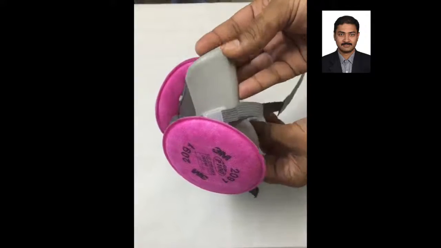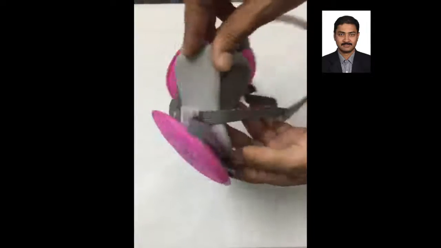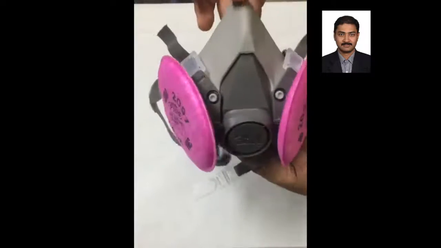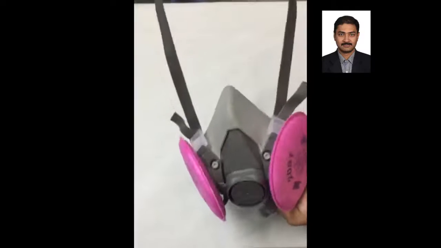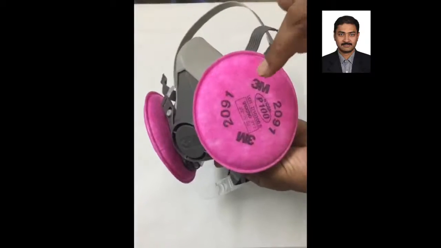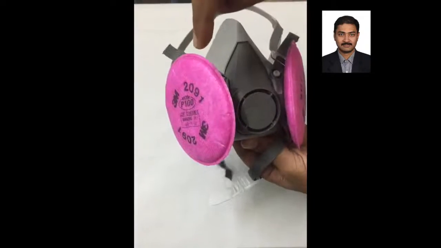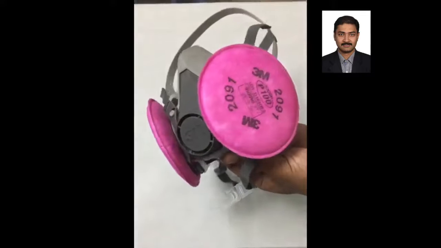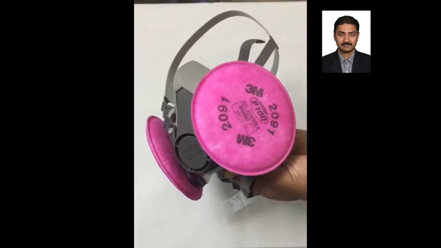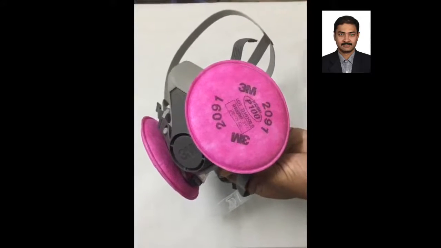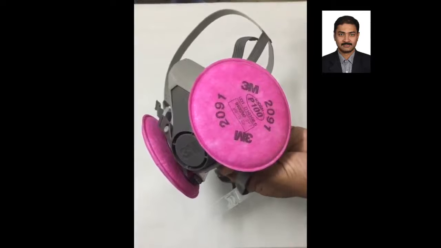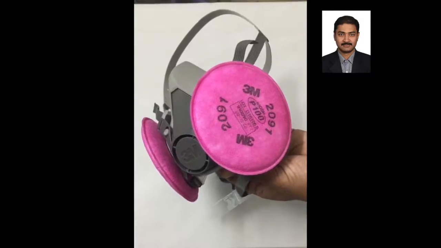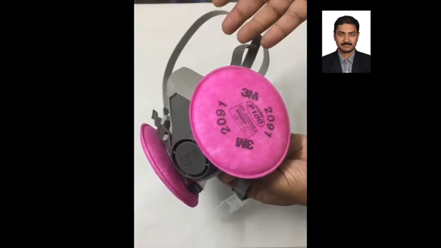These are called the half face respirators, where these are fitted onto the face with the harness, and they have interchangeable filters. These filters last quite long, and there are different ratings of filters. So 2091 and 2097 3M are currently what most of us are using, because number one, that's what we are getting, and they give you a N99 kind of protection.